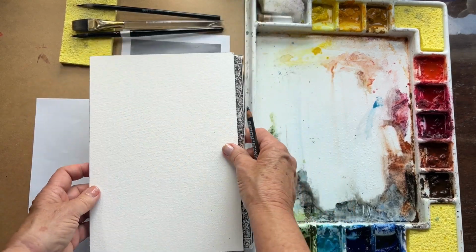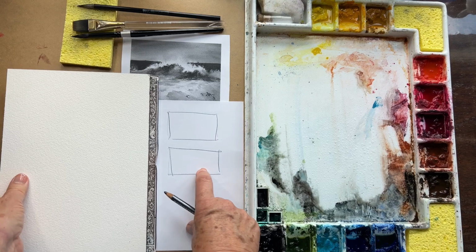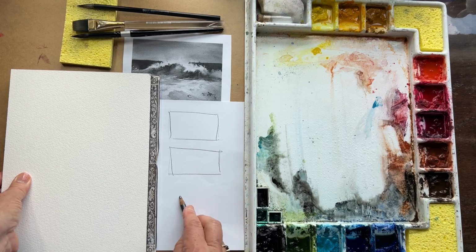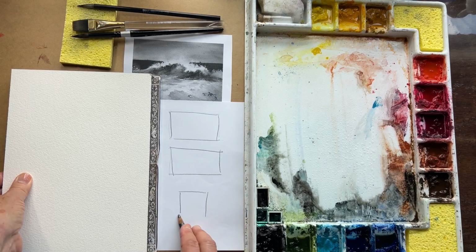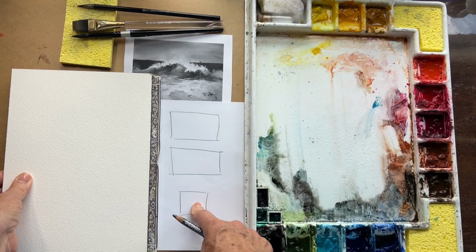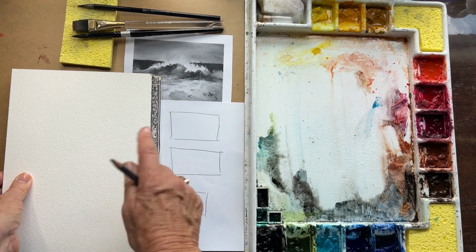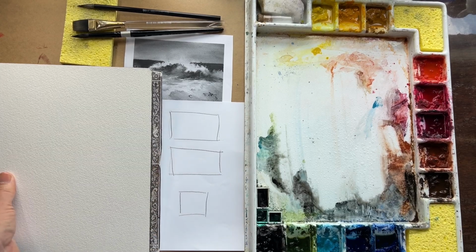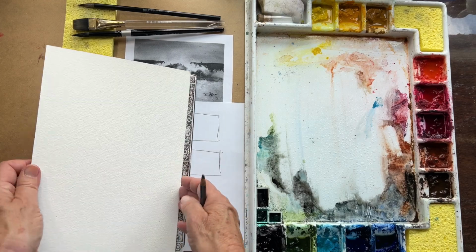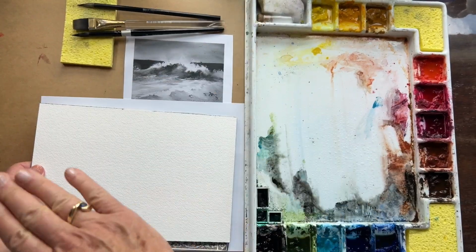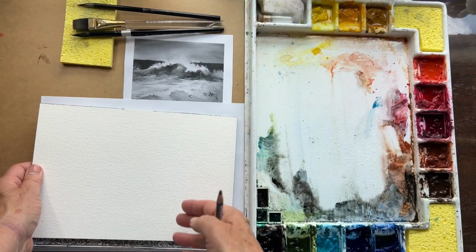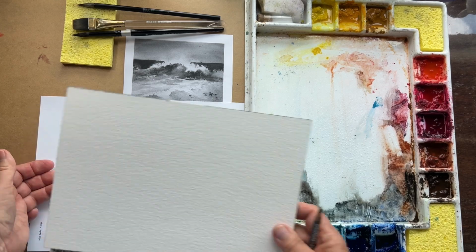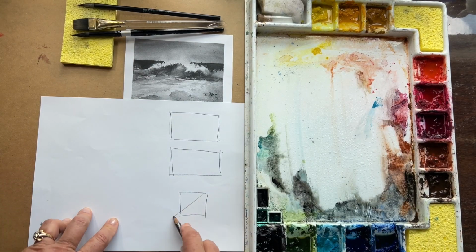If I wanted to make a vertical painting, I would not create a horizontal sketch, nor would I create a square sketch. If I want a square sketch, I'll have a square painting. So try to make your sketches fit the format of your paper. Horizontal, vertical, square, long, thin. This is a very normal size. Make that very clear and decide. So we won't use this one.